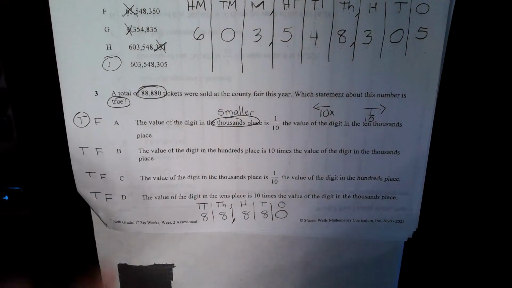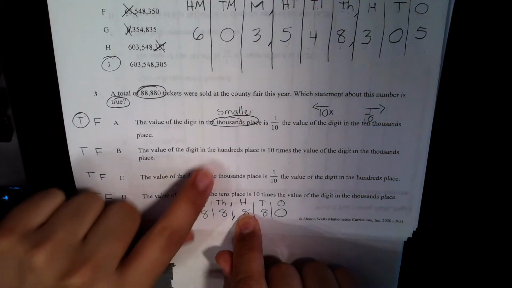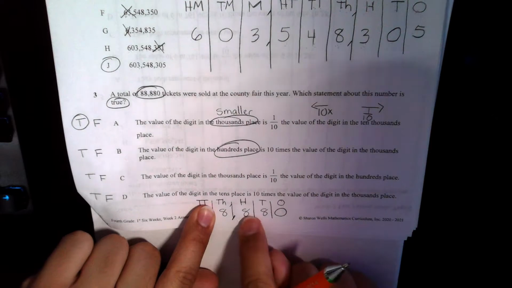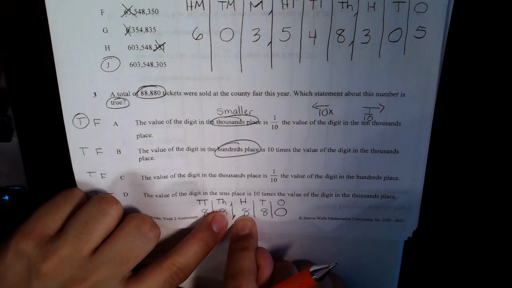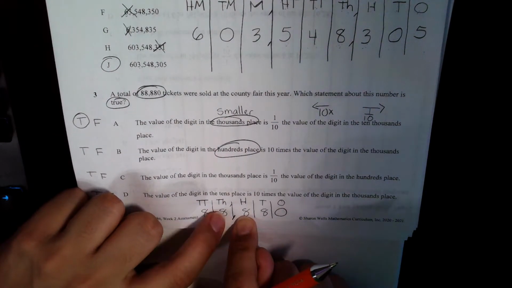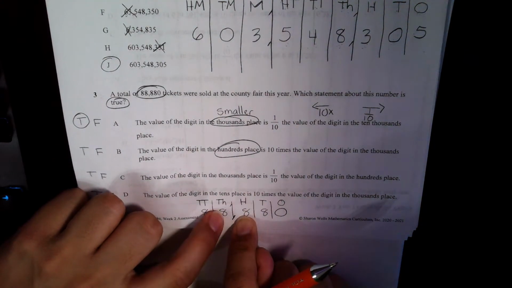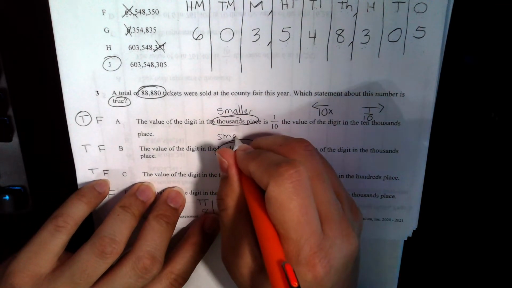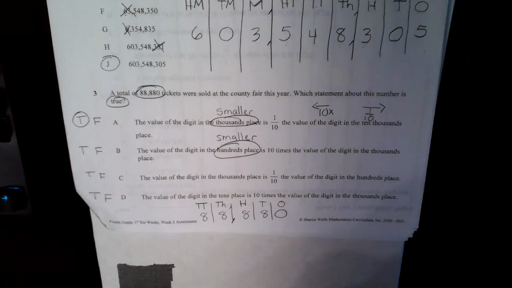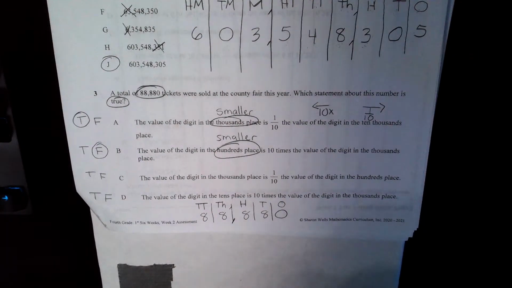Okay, B, the value of the digit in the hundreds place is 10 times the value of the digit in the thousands. So who can tell me, the hundreds place, is that the bigger place value or the smaller place value? Kylie, is that the bigger place value or the smaller place value? It's the smaller. And Kylie, if it's the smaller place value, does 10 times match with smaller? Nope, does not match. So that's false.